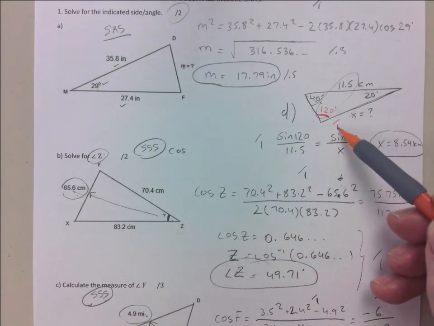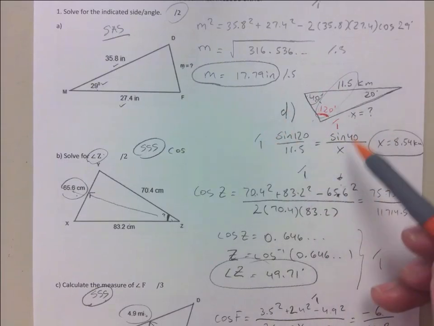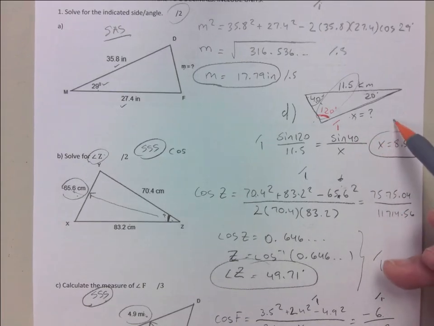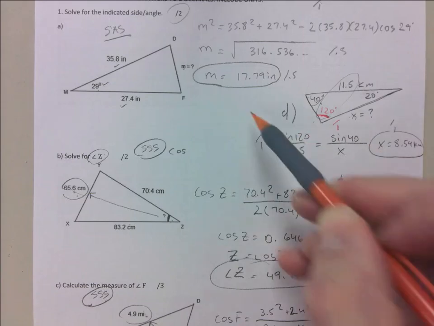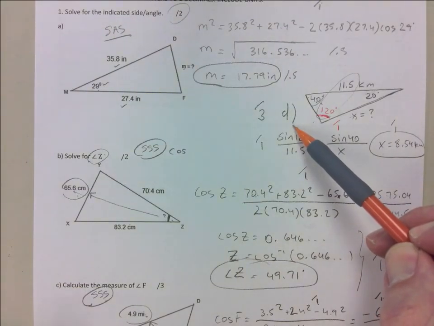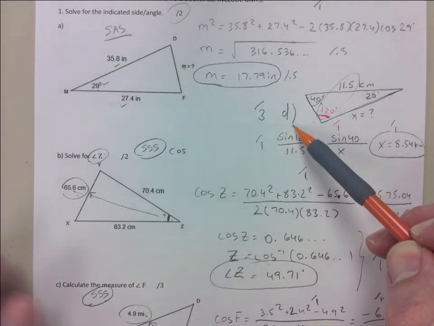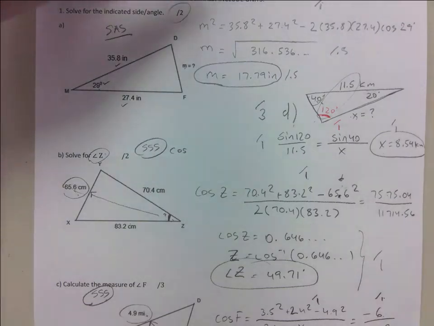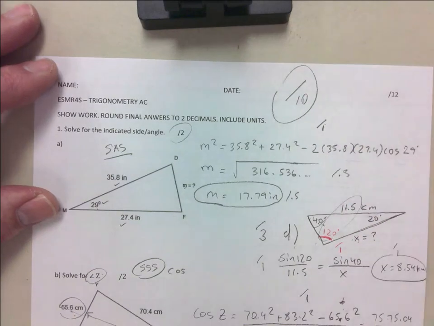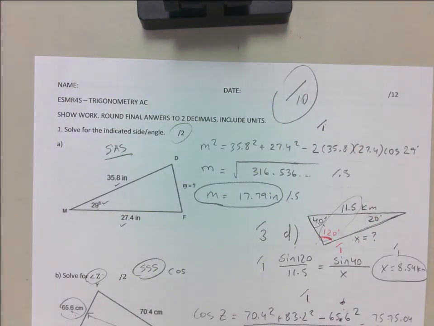So here again, a mark for the 120, a mark for the correct setup, meaning if you chose 20 as the degrees here, you lose a full mark. I need to see 40 here. And then a mark for the work leading up to the final. So this is worth 3. D is worth 3 marks. 3 and 7, that's out of 10, right? Total, absolute, overall total is 10. So out of 10, there we go. Go ahead.